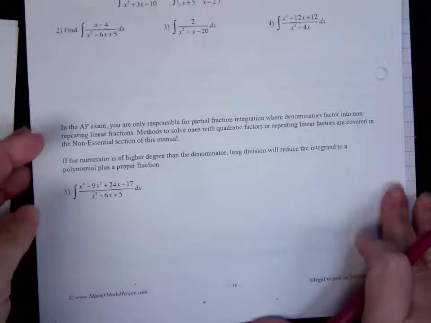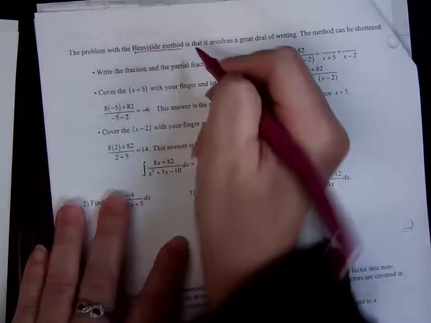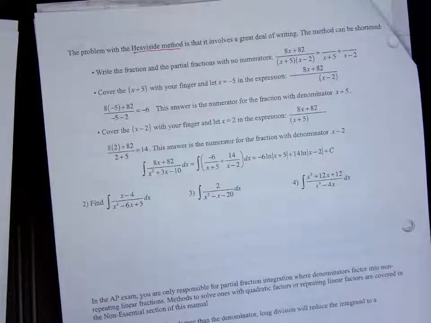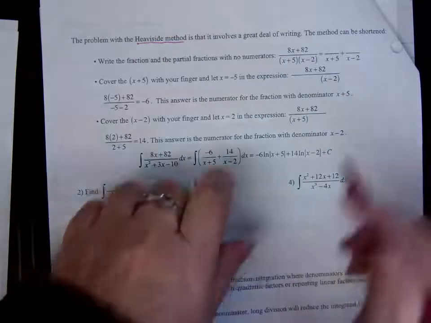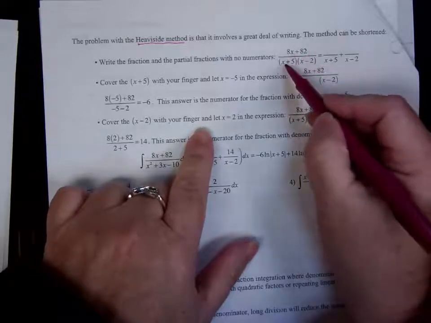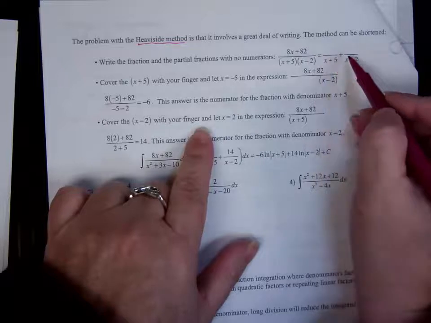And I'm going to go very slowly through this. This is actually called the Heaviside Method, and the man who invented it, the mathematician, his last name was Heaviside, so he got the credit for it. Now, somebody developed a quicker way to do this, and it's really, really helpful. So, do the same thing to start. We have the numerator, we factored the denominator, write your two fractions, but leave them empty on top.